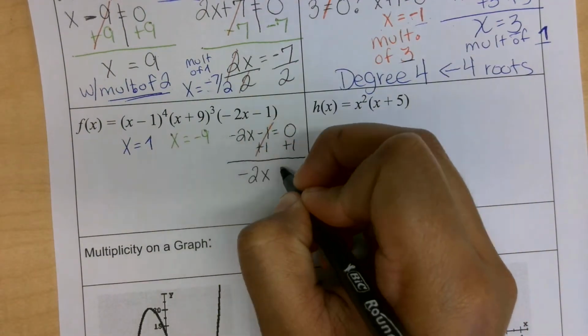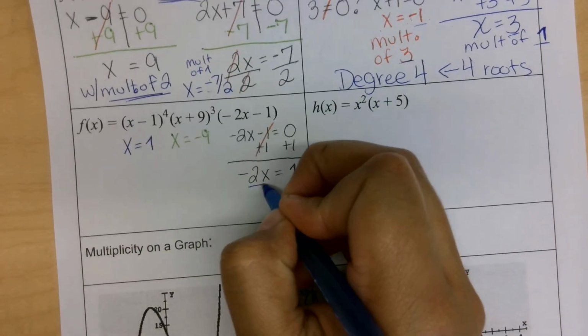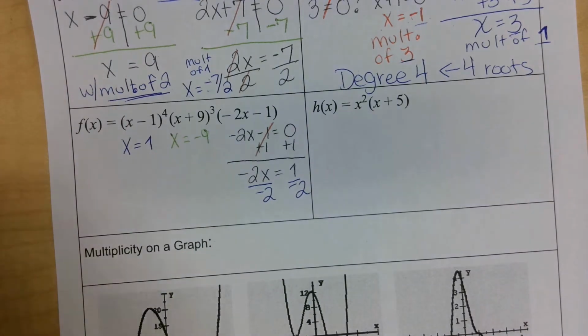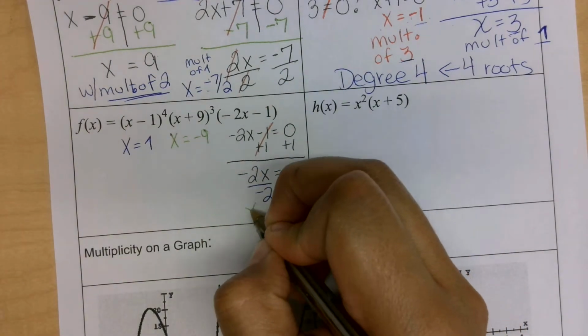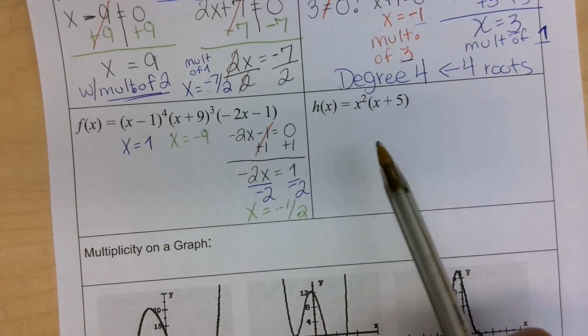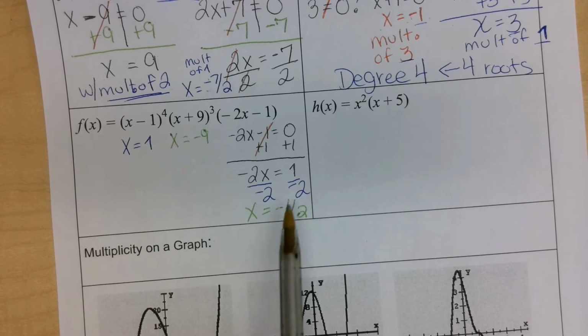Negative 2x equals positive 1. Divide by 2. Negative 2. So x equals negative 1/2. All right, so what are my 3 zeros? My 3 zeros are 1, negative 9, and negative 1/2.